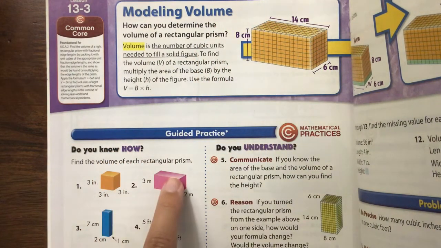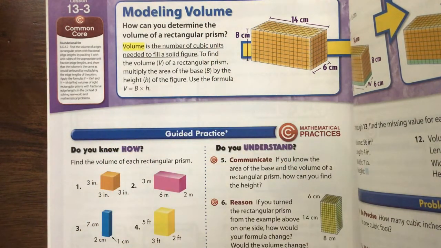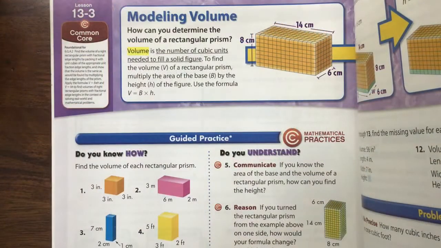How can I determine how many cubes would fit in these rectangular prisms? Well, the answer is mathematically by using a formula. Just like there are formulas for area, there are formulas for volume. And we can calculate how many cubes would fit inside by using those two formulas. Today we are going to work numbers 1 through 4 and use the formulas to calculate the volume. Let's begin number 1 mathematically.